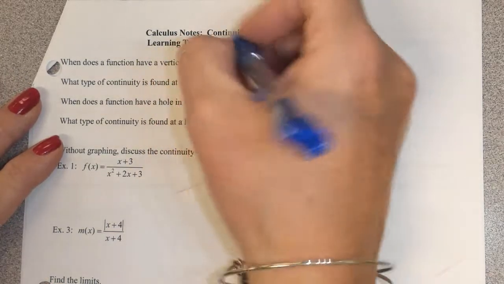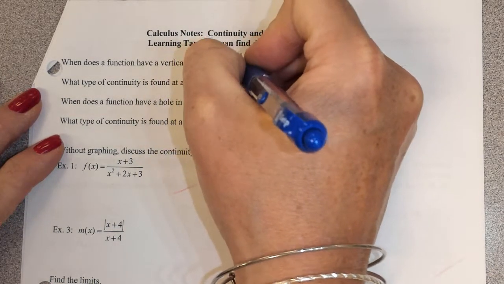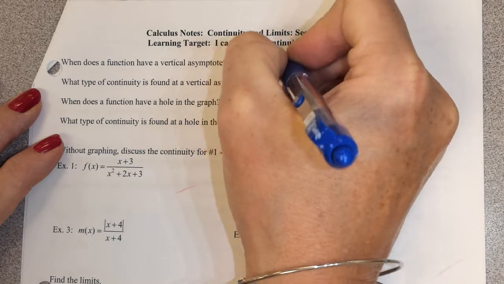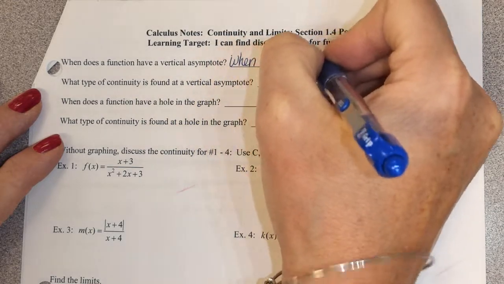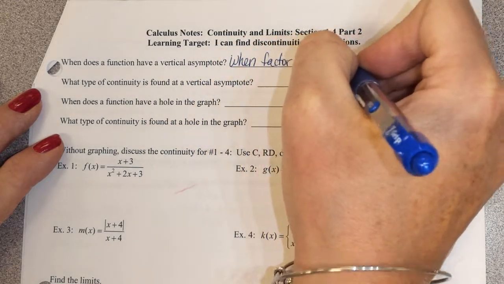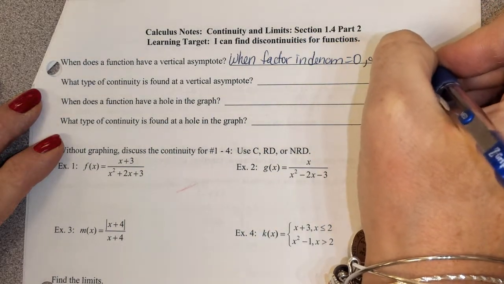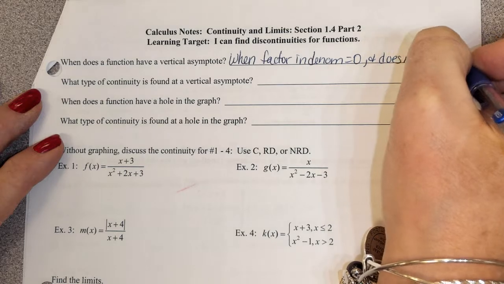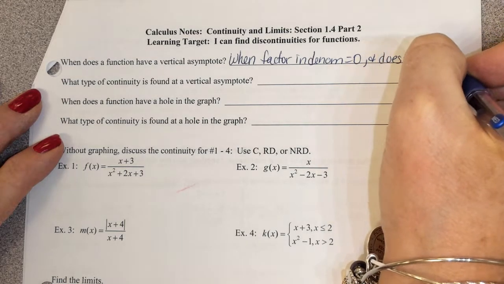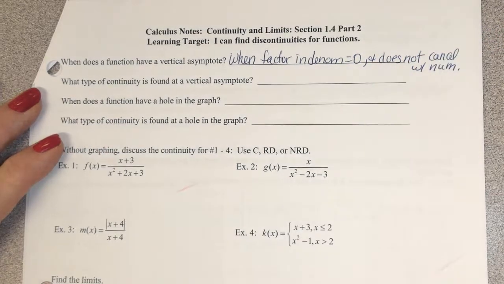Okay, so when we get a vertical asymptote, this is going to be when a factor in the denominator equals 0 and does not cancel with the numerator.